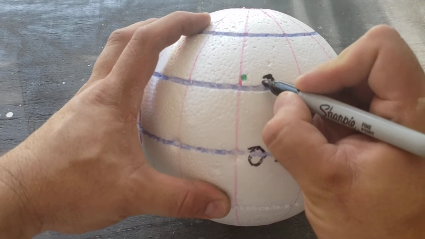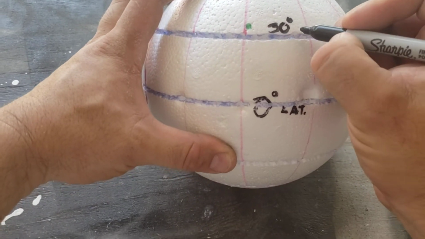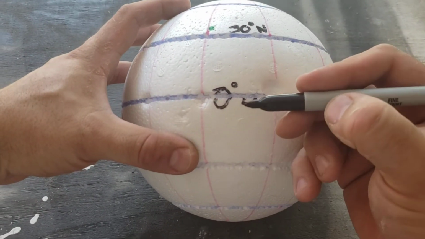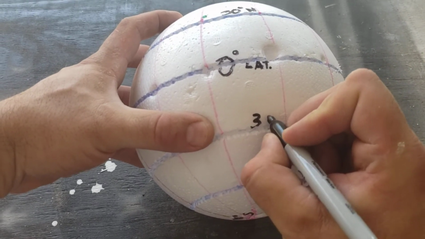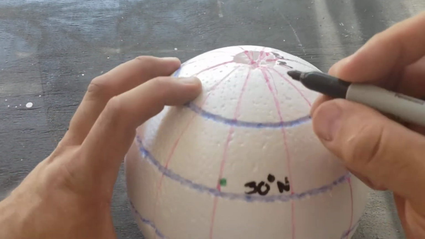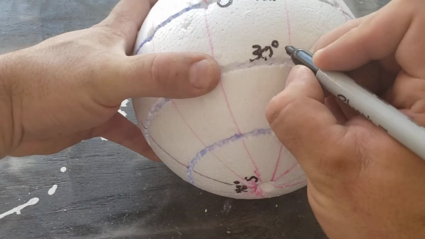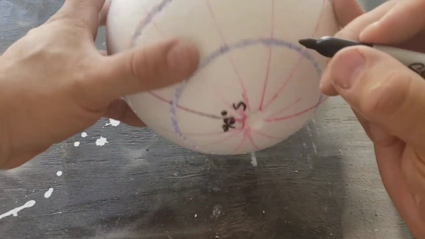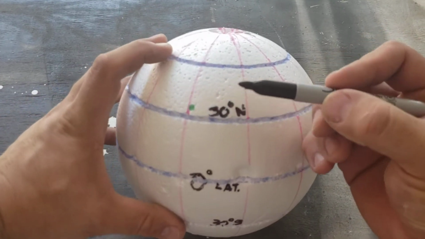And we'll label this guy our 30 degree north latitude. Now, by the way, if you were starting here and you went down, this line would be 30 degrees also. But instead of north, because it's toward the North Pole, it's now 30 degrees south, because it's toward the South Pole. Hopefully that makes sense to you. You've got 0 degrees latitude, 30 degrees north latitude.